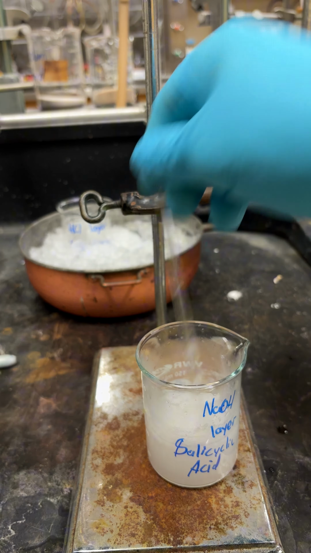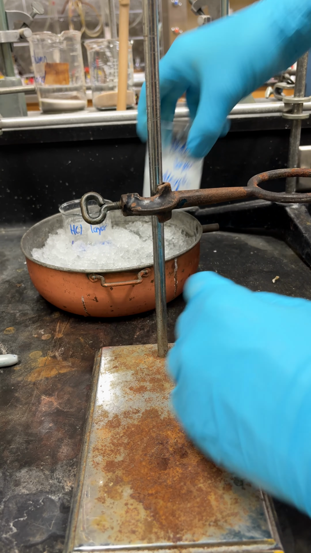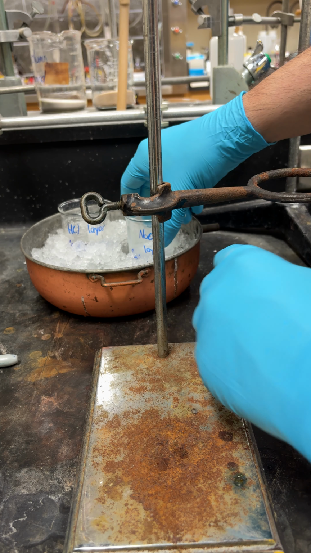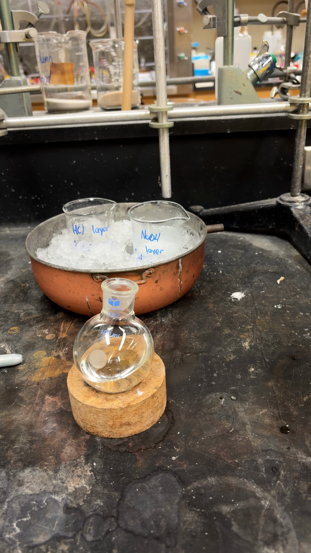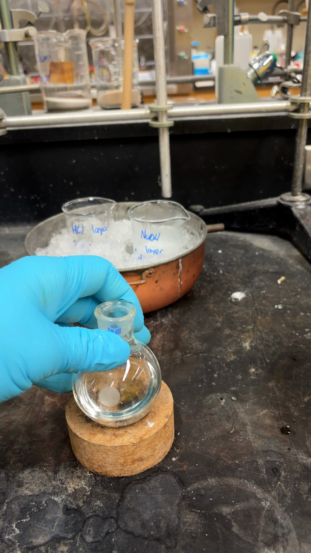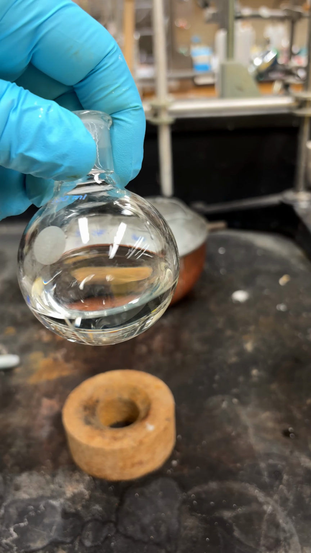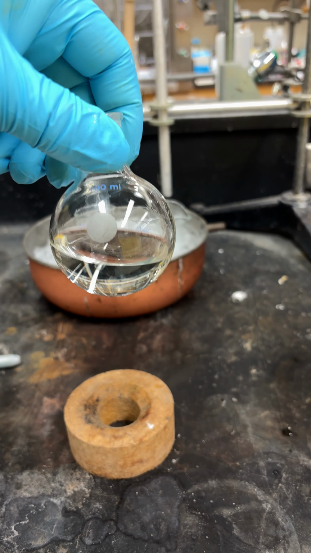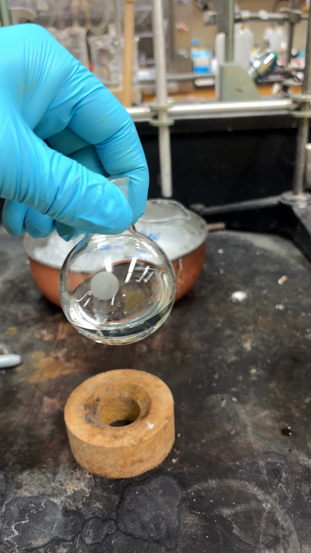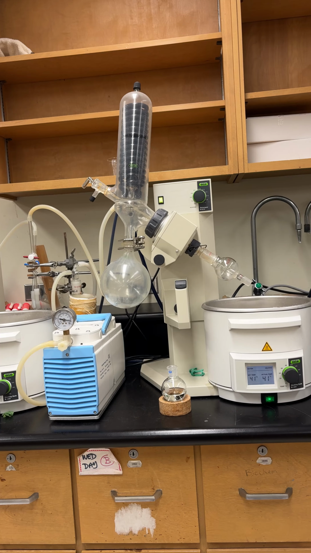So now we're going to do the same thing and put this in the ice bath to cool for 10 to 15 minutes and let everything precipitate out. So now, in the meantime, while those are cooling, we can go take care of our ether layer. And what we're going to do is use the rotary vacuum, and it's going to evaporate all of the solvent off. So we'll go do that.